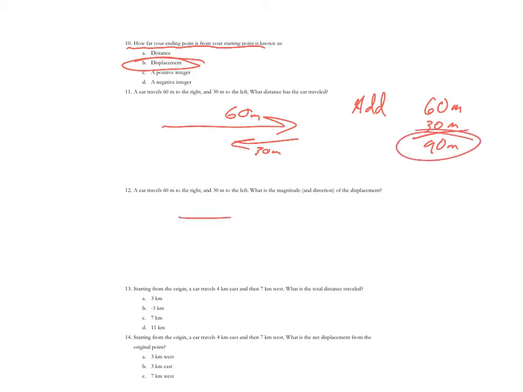Car travels 60 to the right, 30 to the left. Magnitude and direction of the displacement. So I started here and I ended there. Start, end. So displacement equals position final minus position initial.